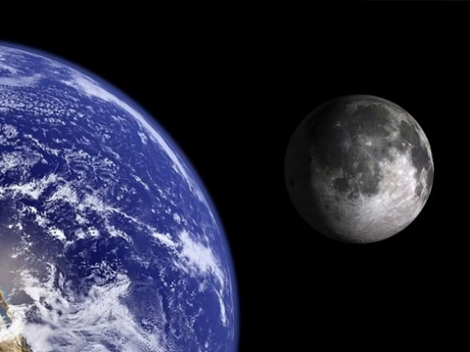Every year, the moon moves 1.6 inches away from our Earth. Eventually, scientists predict that it will leave our gravitational pull, and it will cause catastrophic events on our Earth.